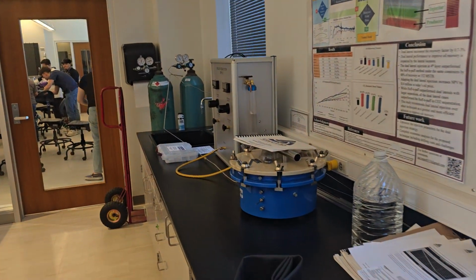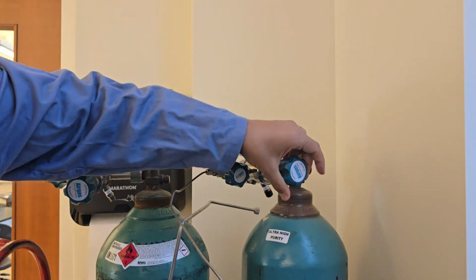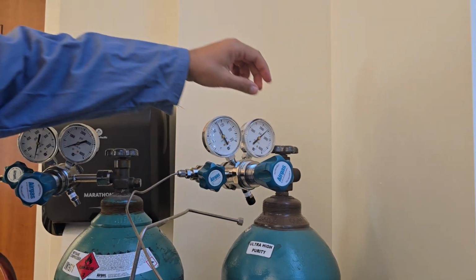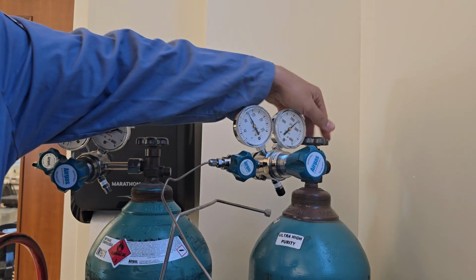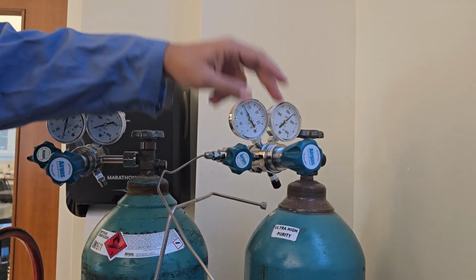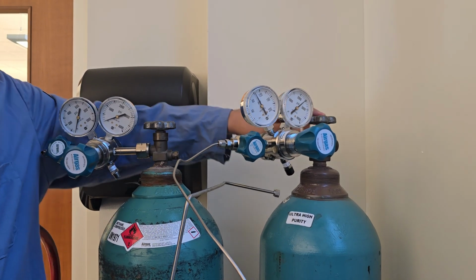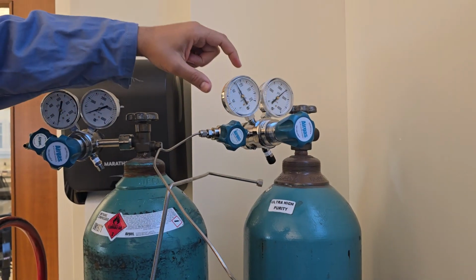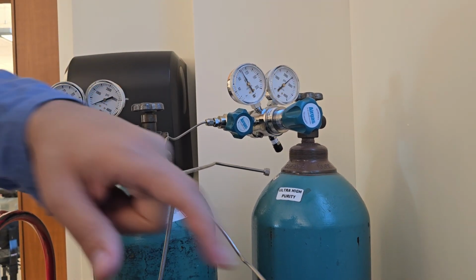Right, now we make sure that we get the helium connected and open. So we have the helium gas here. The first step is to make sure the regulator is also anti-clockwise, open all the way. Here we have the main valve, and here we have the secondary valve. This is closed, and this one is closed as well. The next step is to open the main valve. Once we open it, that gauge will tell us how much gas we have in the cylinder. This one tells us how much passes through the regulator, which is how much is transferred to the equipment.